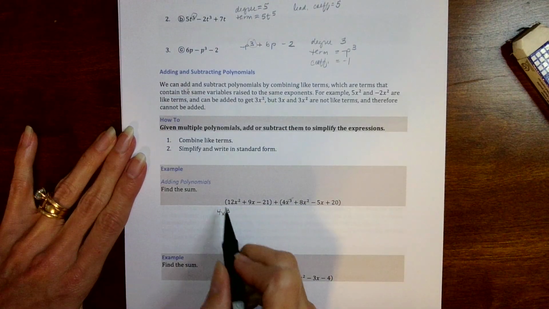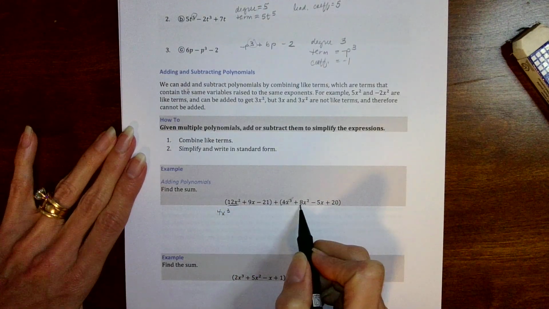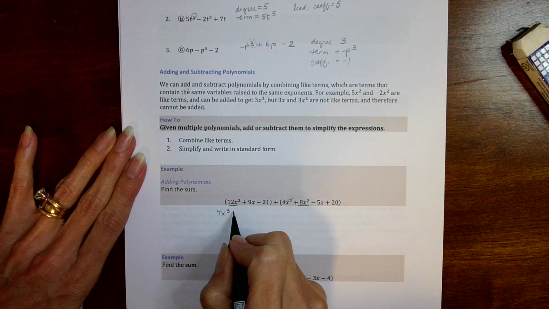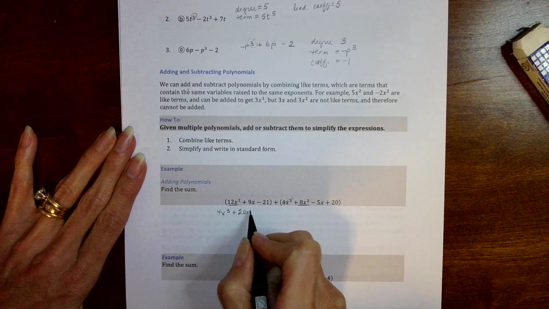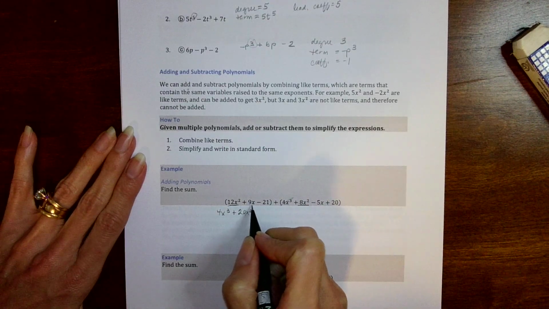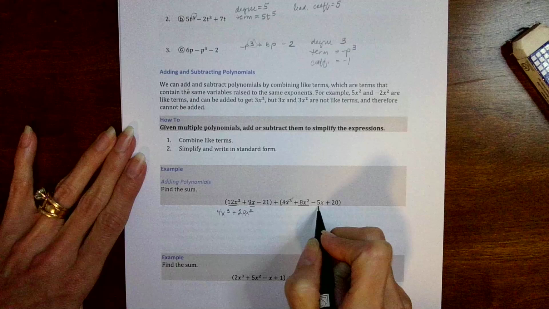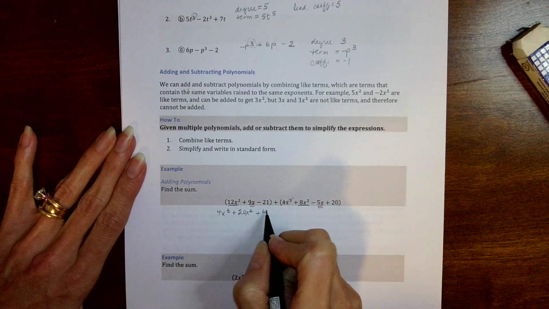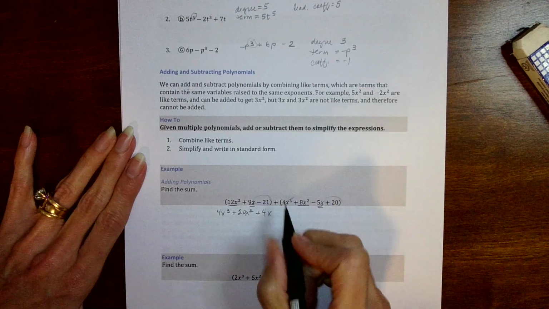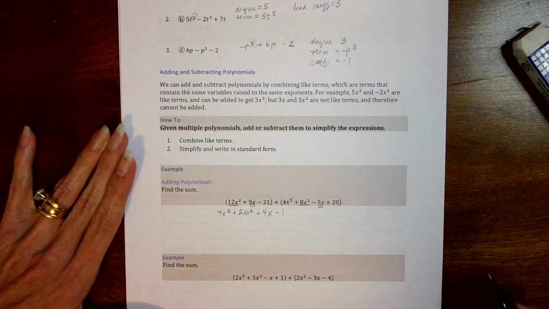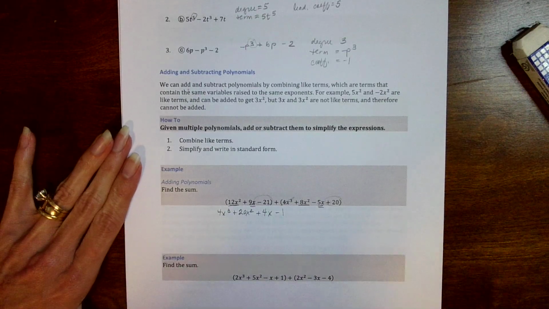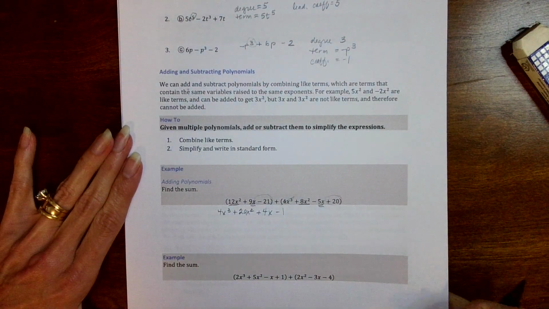And then I have a 12 and an 8 x squared, so that would be 20x squared. I have a 9x and a minus 5x, so that would be a plus 4x. And then I have a minus 21 and a plus 20, so that would be minus 1. And then 3, 2, 1, none, so it's in order, so it's in standard form.